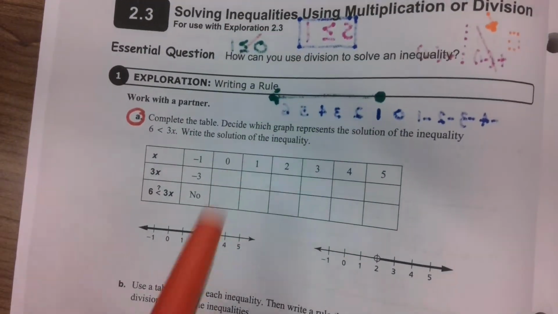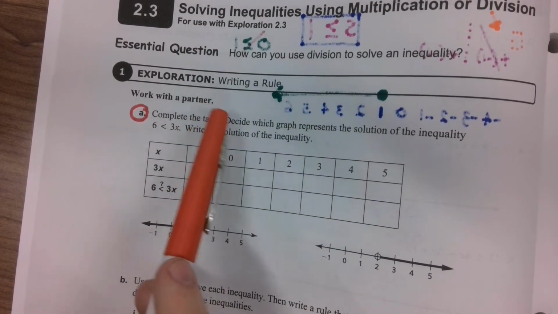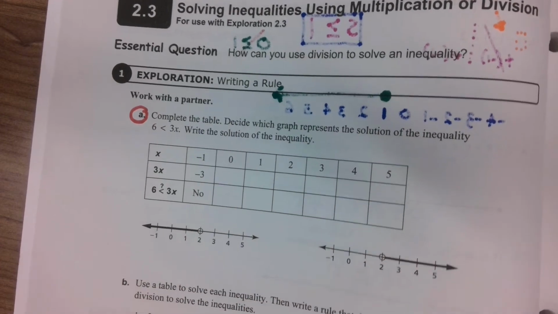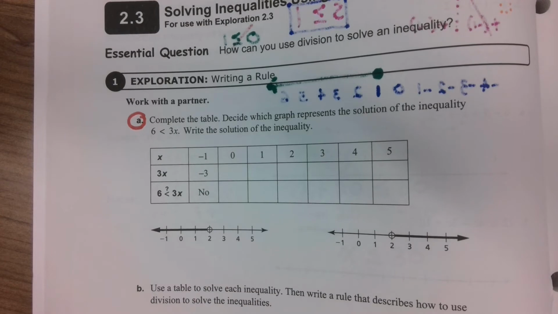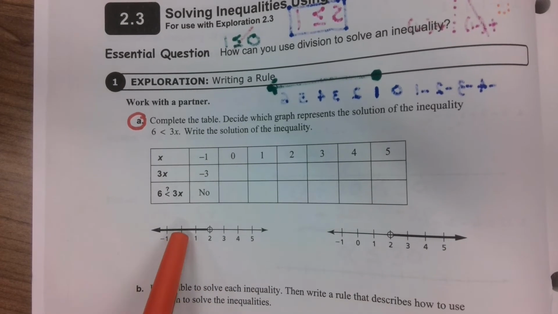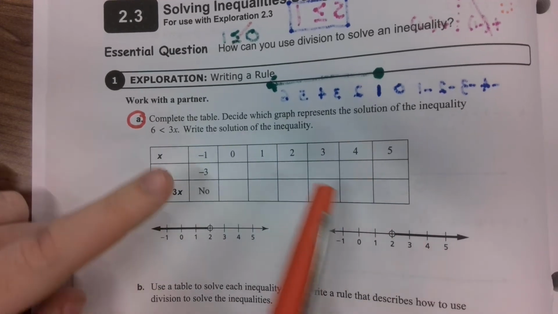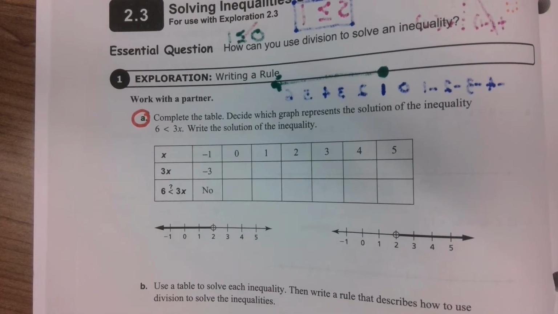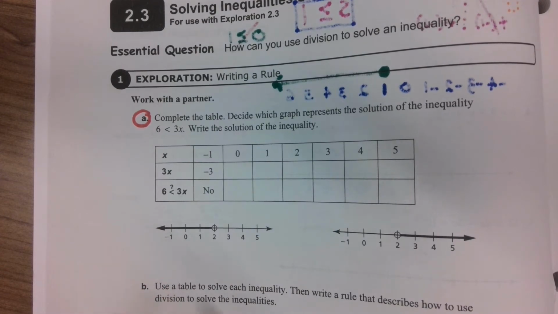So with these tables, it says to complete the table, that's step 1. Decide which graph represents the solution of the inequality 6 is less than 3x. So we need to look at these two graphs, and after filling in the table, decide which one of them best represents the information there. After that, our goal is to write the solution of the inequality. So, let me give you an example for how we fill out this table.